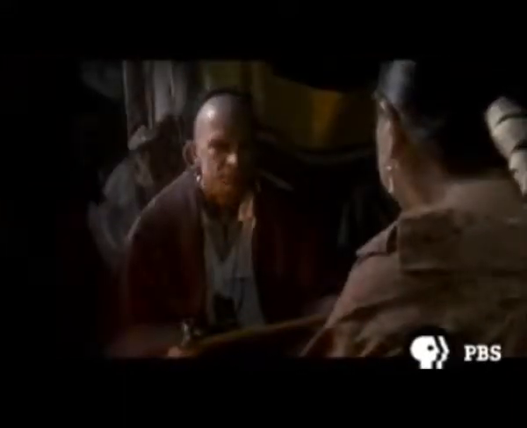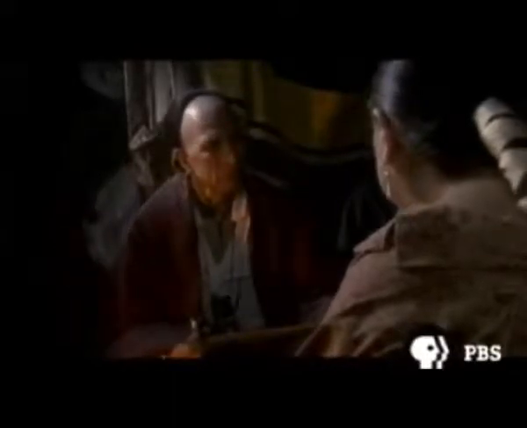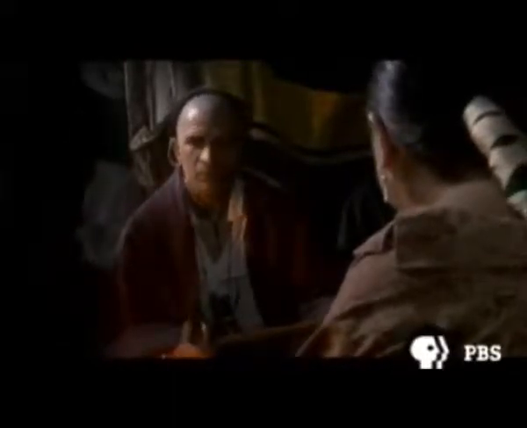Don't ever forget that any sign of friendship that we make to the English will not escape the French. But the French seem weak, while the English traders give us goods and our hunters bring the skins.